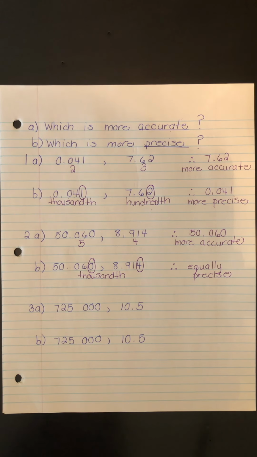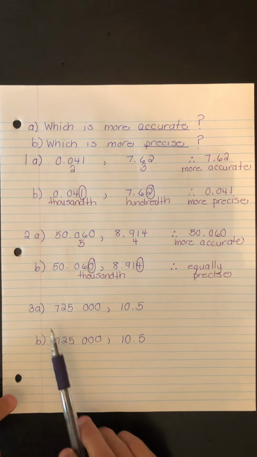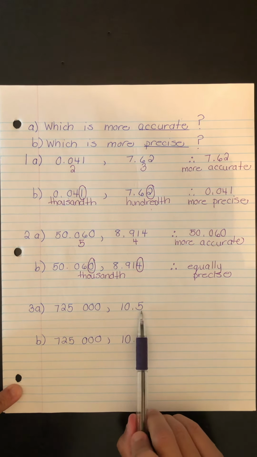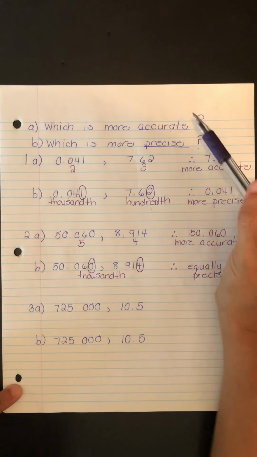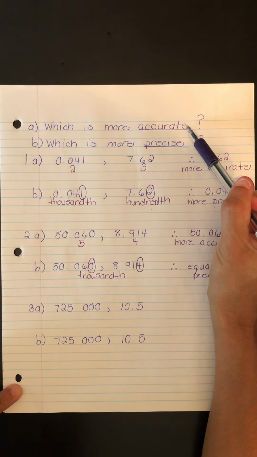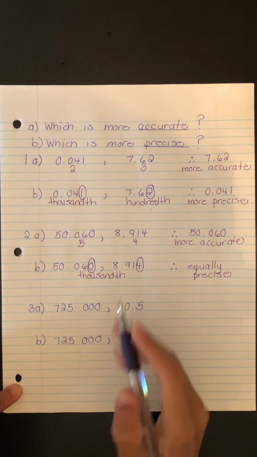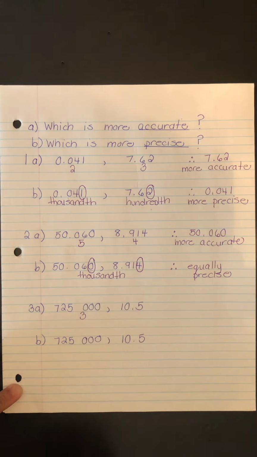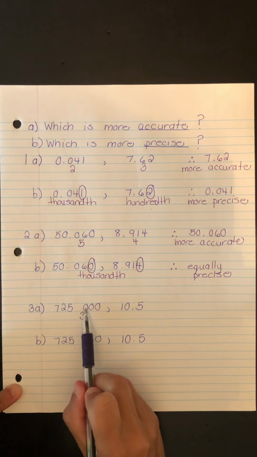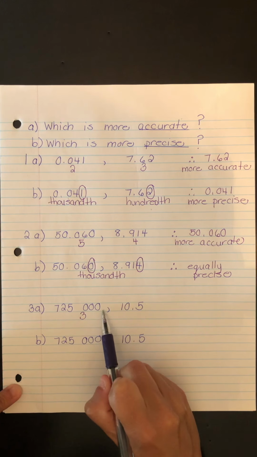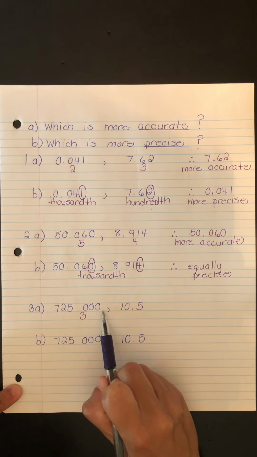Okay, a final example. The first number is 725,000. We're comparing that with 10.5. Let's compare them first for accuracy. How many significant digits are here? Only 3. These 3 trailing zeros are not to the right of the decimal. The decimal would be here, so the 3 trailing zeros are left of the decimal and are therefore not significant.